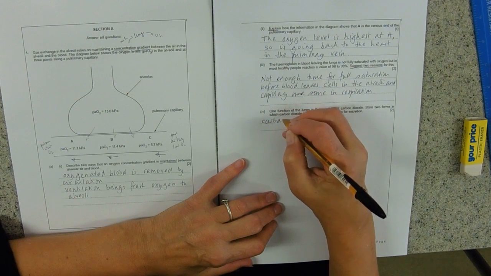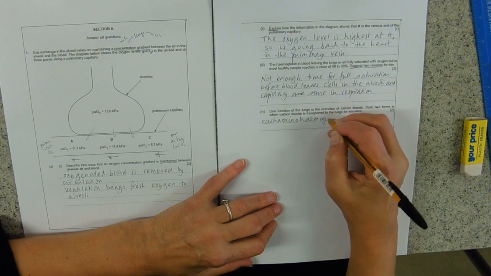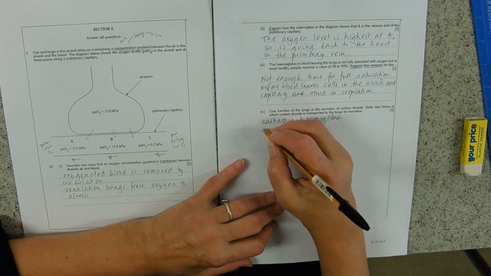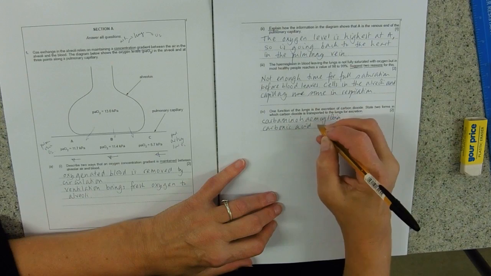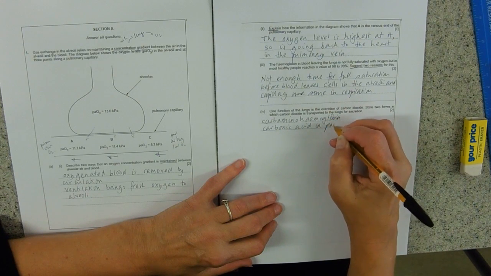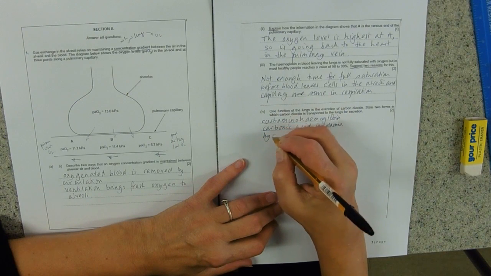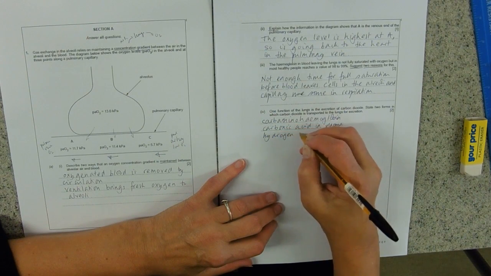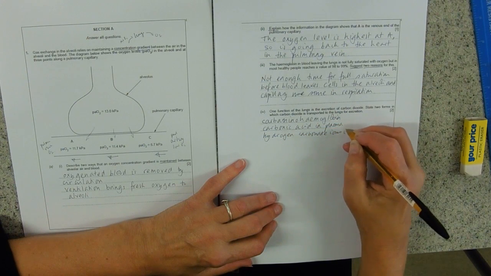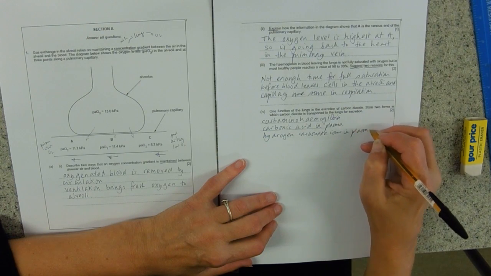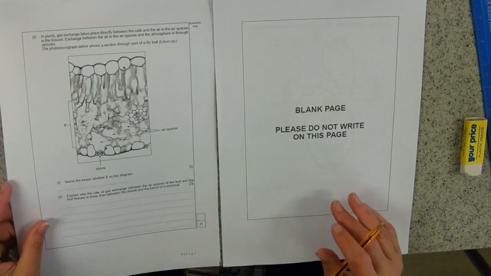So we've got carbaminohemoglobin, and you're just listing here. You've got carbonic acid in the plasma, and you've got hydrogen carbonate. And that's straight from your notes, that's straightforward. Have you learnt that, have you not?